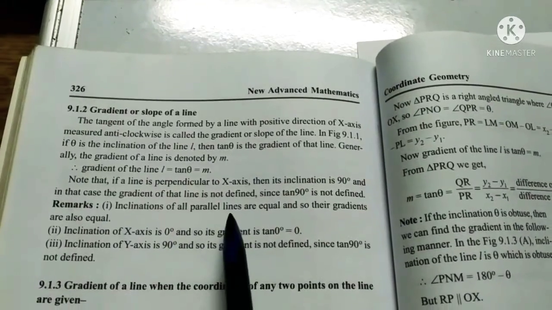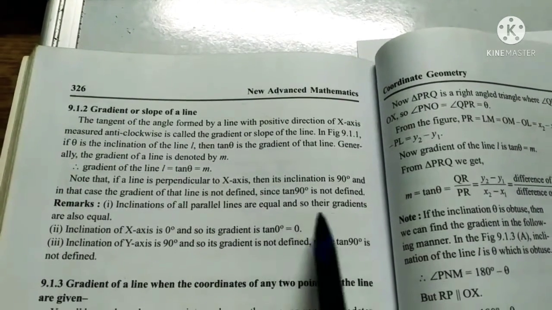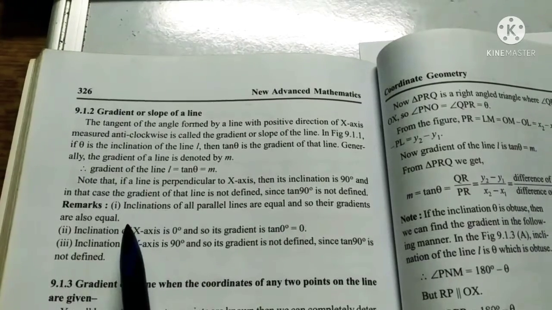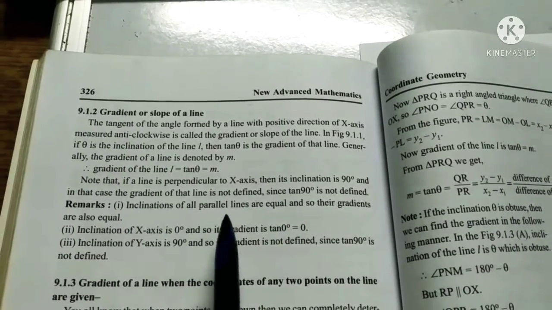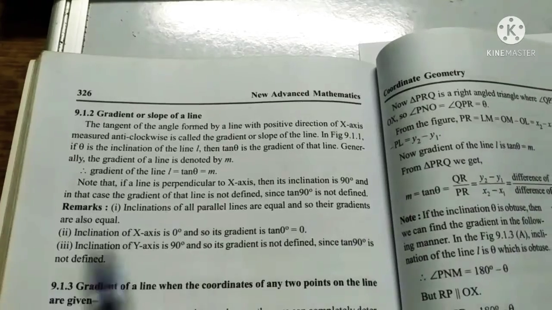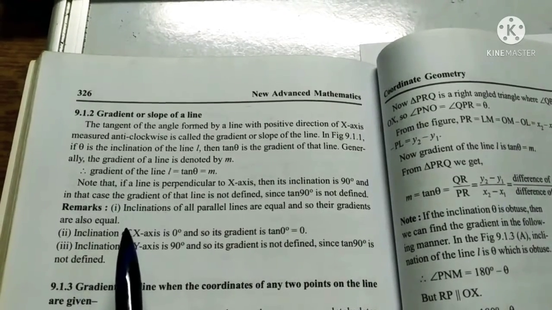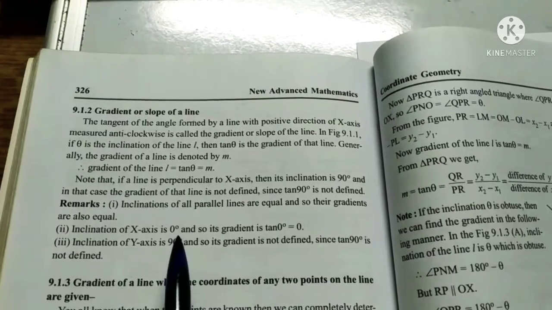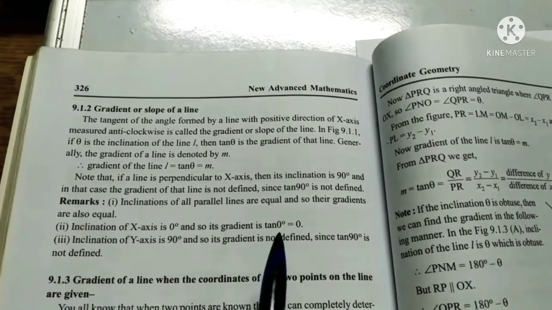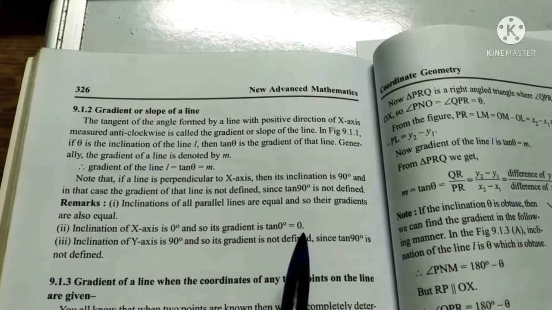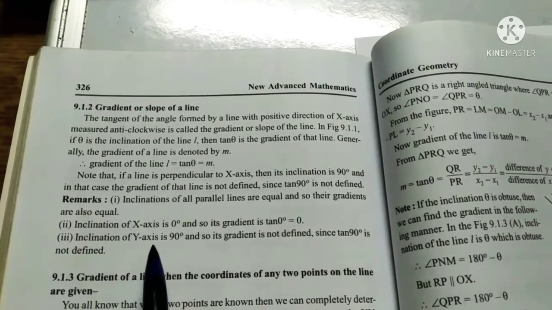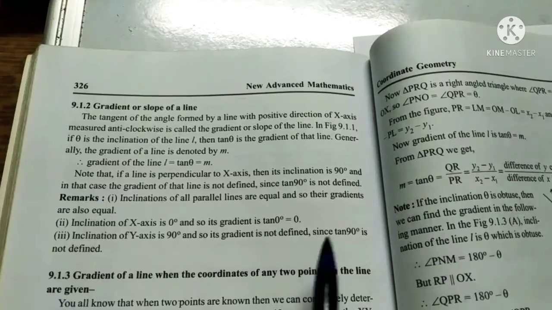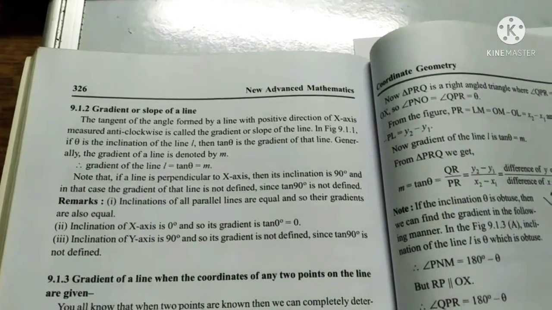Inclination of all parallel lines are equal, and so their gradients are also equal. Inclination of x-axis is 0 degree, and so its gradient tan 0 degree is equal to 0. Inclination of y-axis is 90 degree, and so its gradient is not defined, since tan 90 is not defined.